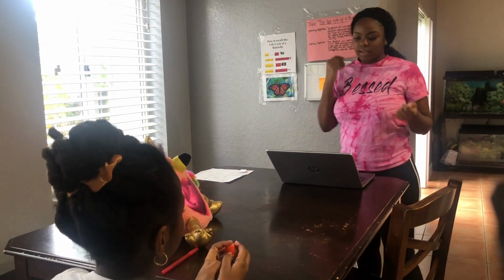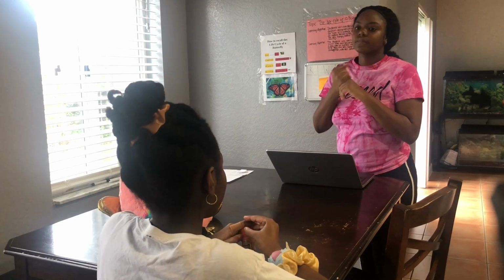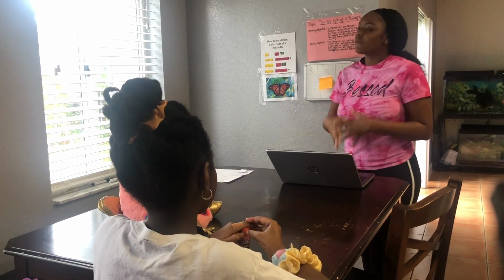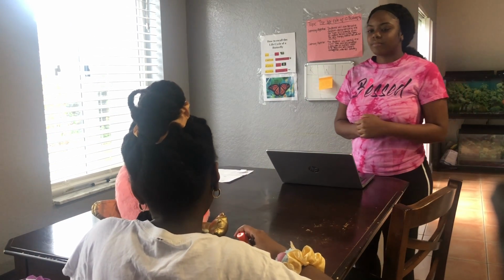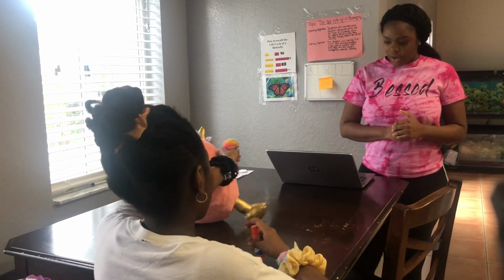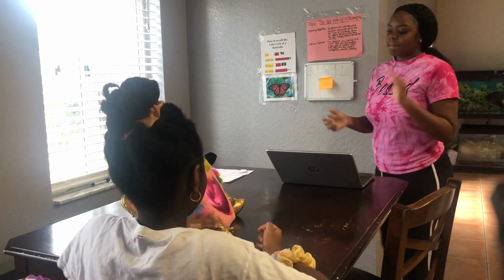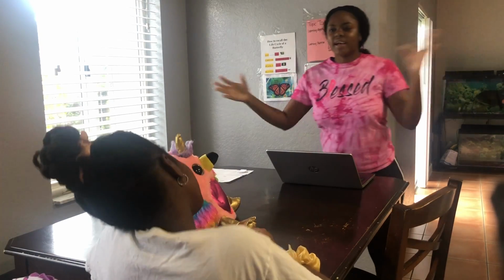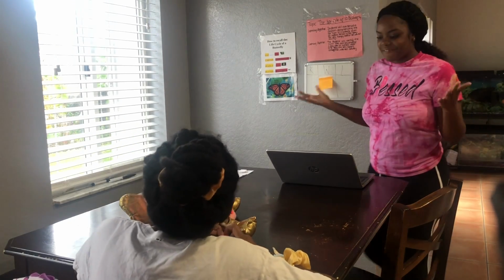And what do we say the key detail is? The key detail is what supports the main idea. So what would we say is the main idea of this story that we just read? That's how the caterpillar turned from caterpillar to butterfly. Okay, so the main idea of this story was the changes or the cycle that the caterpillar went through to become a butterfly. So we can just say the main idea is the life cycle of a butterfly.